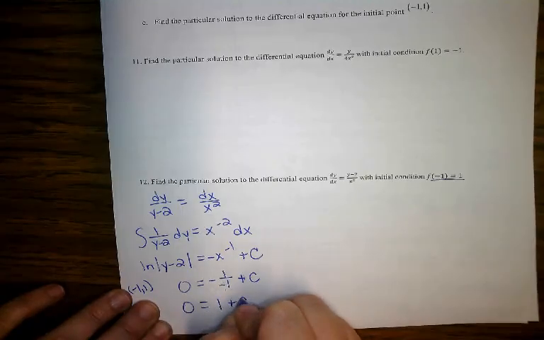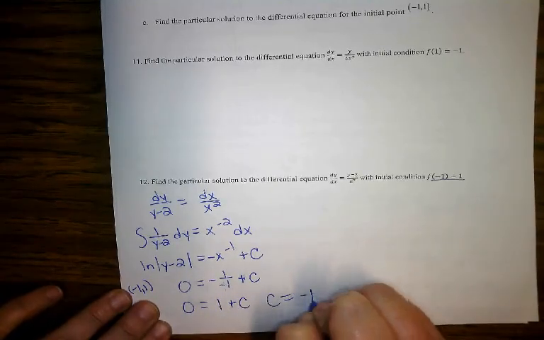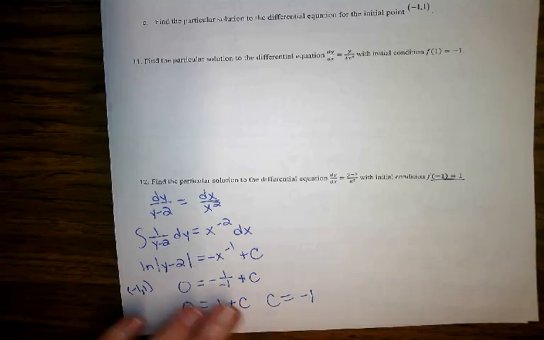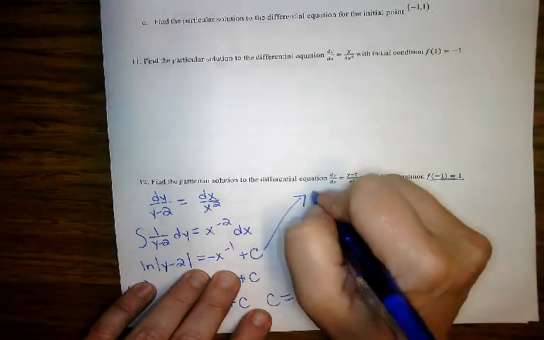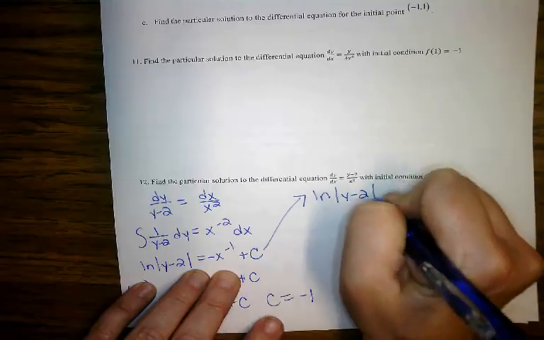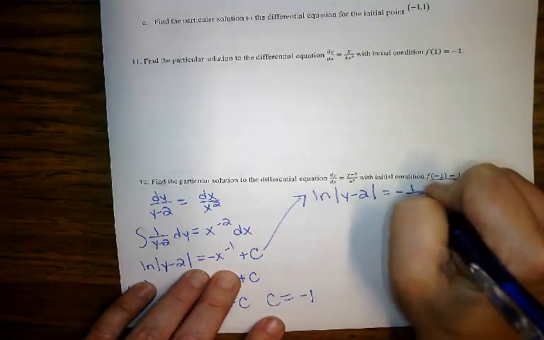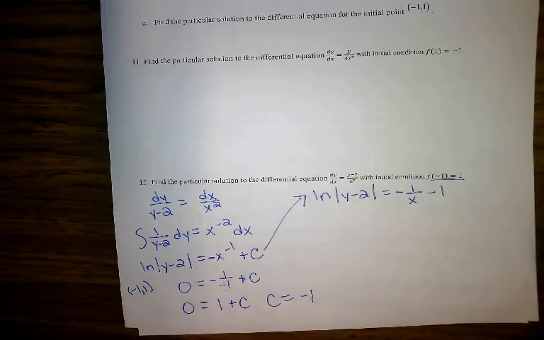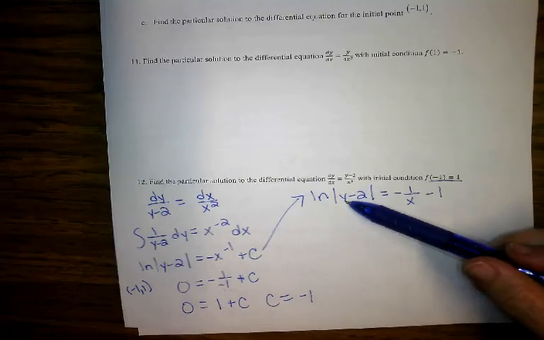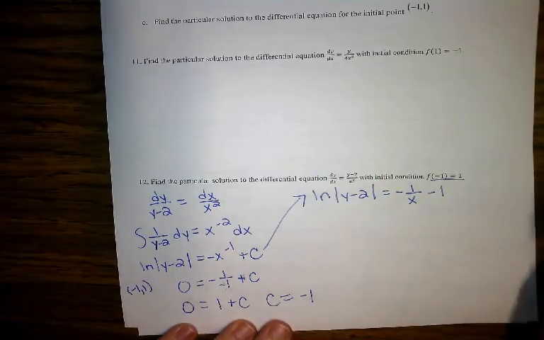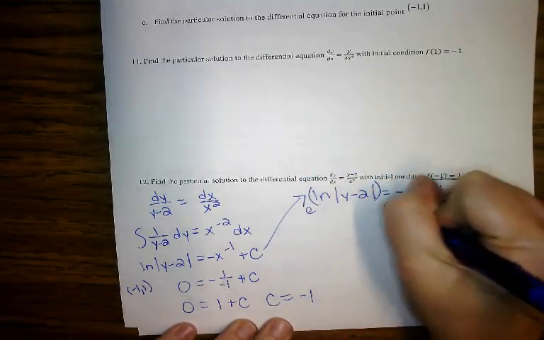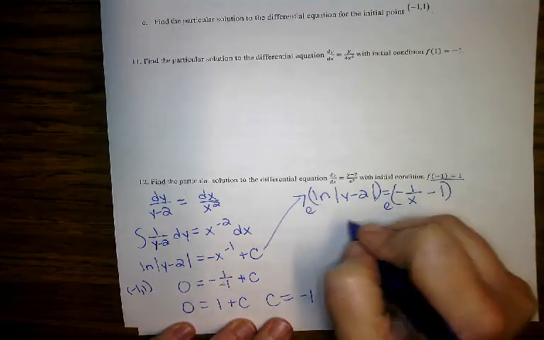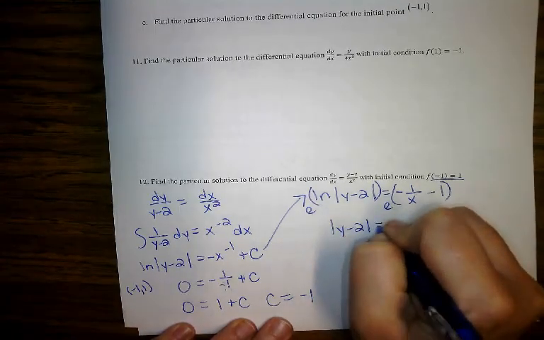Okay. Now we're ready to write our equation. ln, and I already demonstrated that this was 1 over x minus 1. Okay. My final goal is to get y by itself. So I need to get rid of this natural log. So I'm going to do e to both sides, which leaves me with y minus 2 over here. And this side will stay the same. This is all an exponent now.